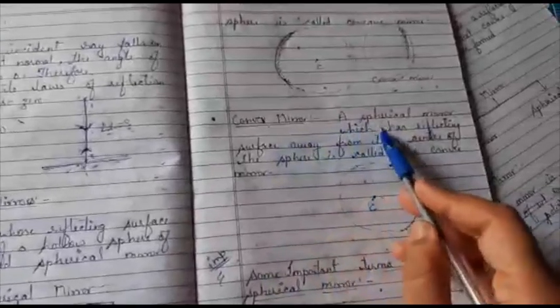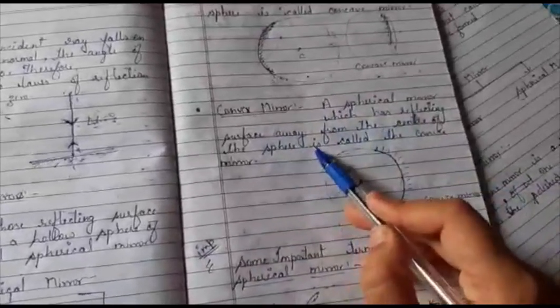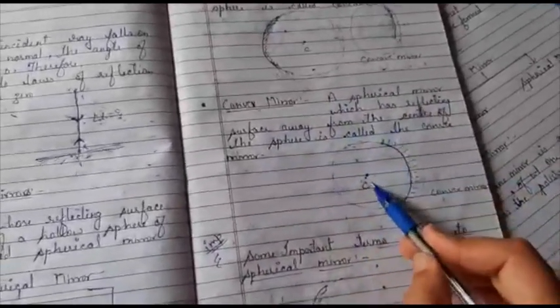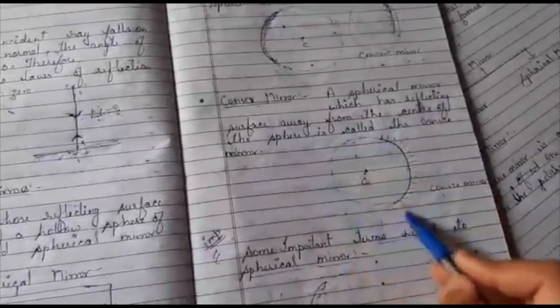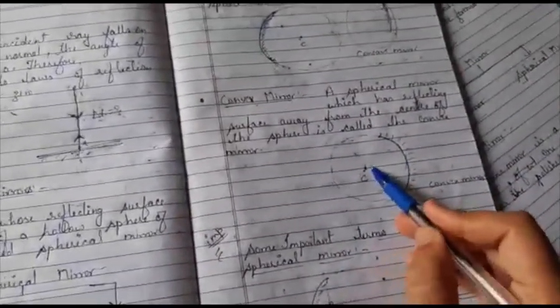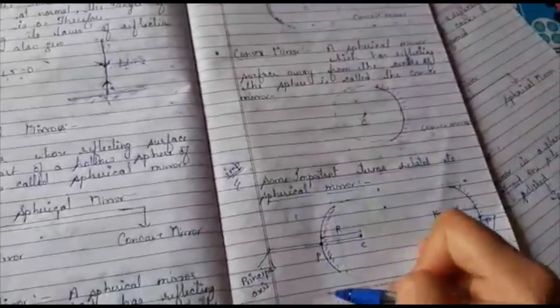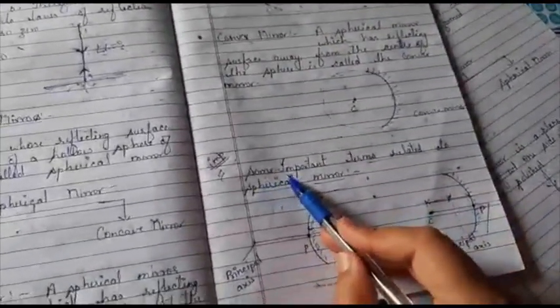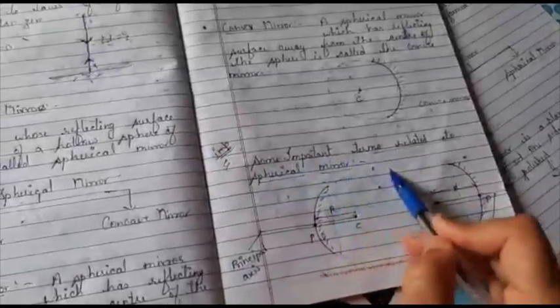Now a convex mirror is a spherical mirror which has a reflecting surface away from the center of the sphere. This one is a hollow spherical surface. If we polish outside, then it will become a convex mirror. So from these two mirrors, there are some important facts which are related, as you can see from the figure. Our next topic is some important terms related to spherical mirrors.